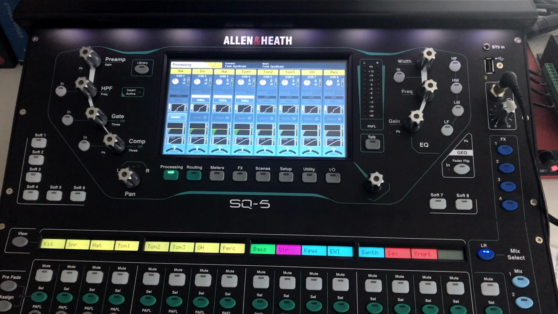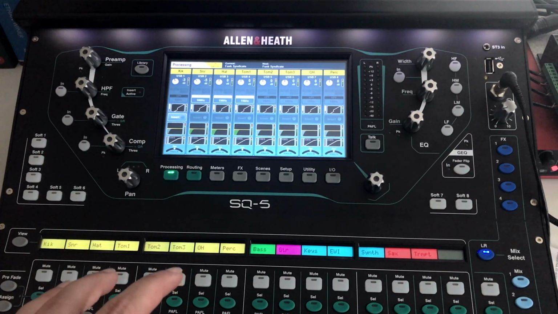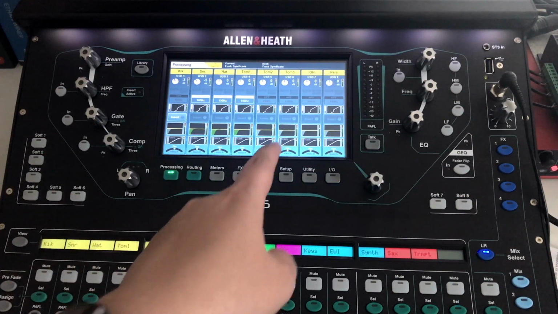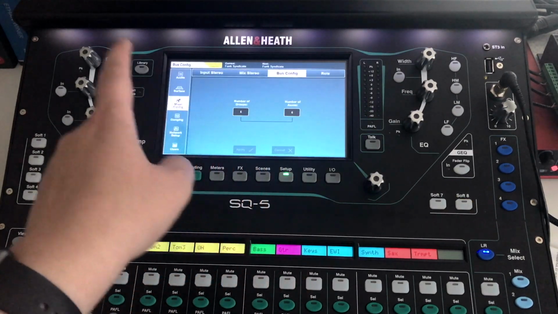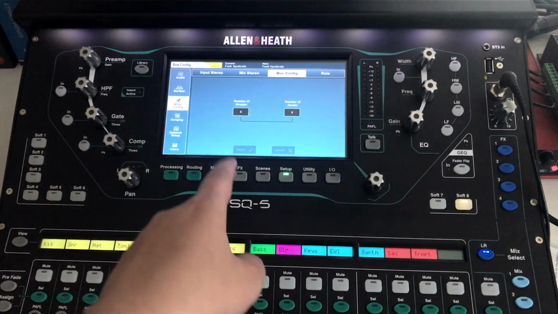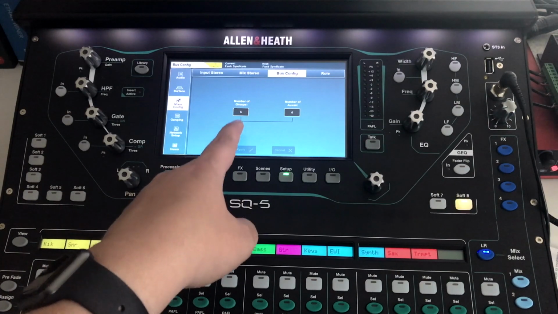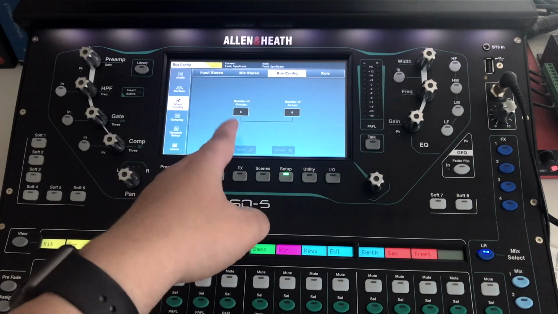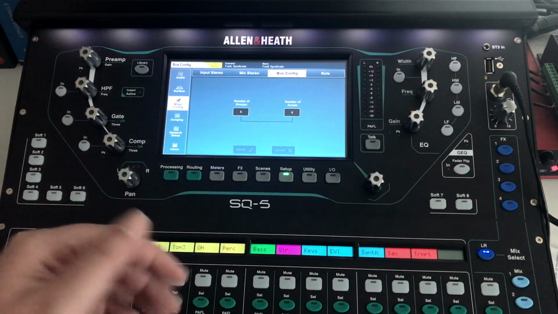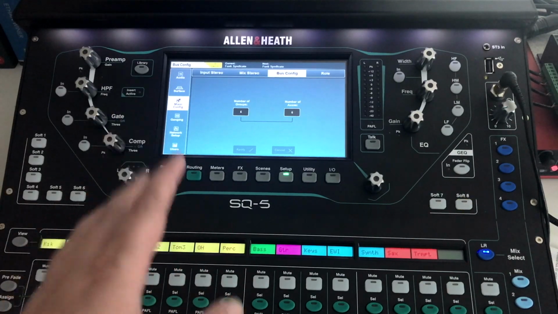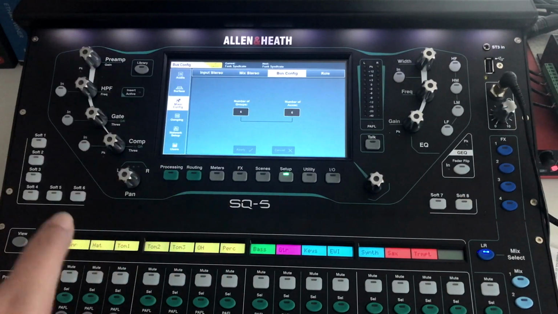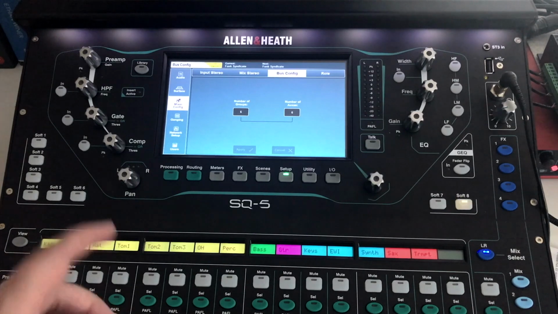Alright, so I've got a dirty mix set up here, ready to go. But for this board specifically, I just need to do a quick check. I need to go to Setup, then Mixer Config, Bus Config, where I can change the number of groups and the number of auxes, and make sure I've got enough groups and the right number of auxiliary channels for what I need. I have 6 groups, that's more than enough for what I'm doing here.